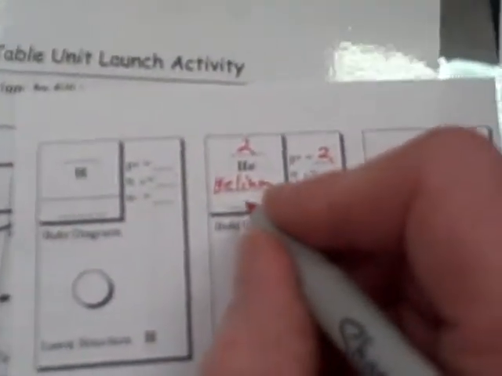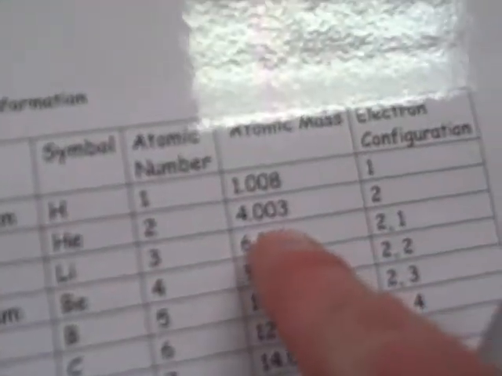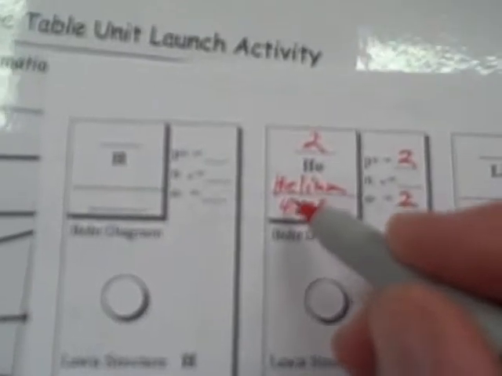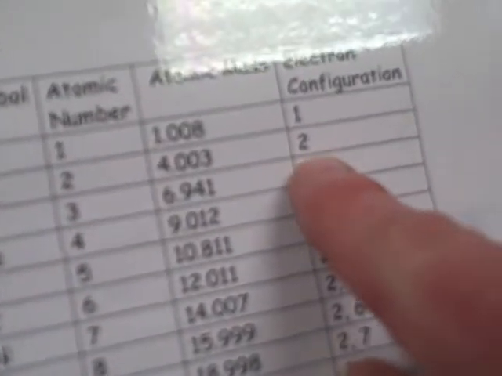And then you need to write its atomic mass, and the atomic mass for helium is 4.003. Now hopefully you recall that to get the neutron number, you round off the atomic mass and subtract the atomic number from it. So 4 minus 2 is 2. Now the board diagram shows us the electron configuration. So we look here for the electron configuration for helium, and it just means there's 2 in the first shell. As you get down to more shells, this one would be 2 in the first shell, 8 in the second shell, and 1 in the third shell. So helium just gets 2 in the first shell.